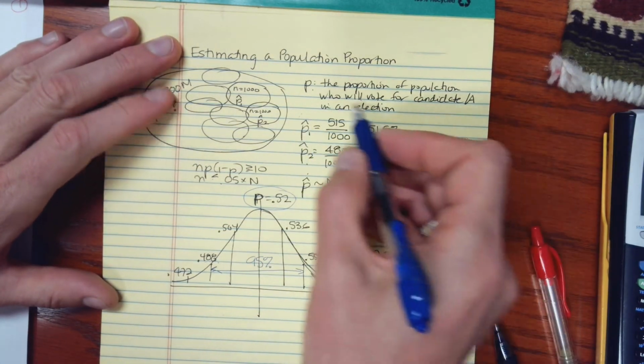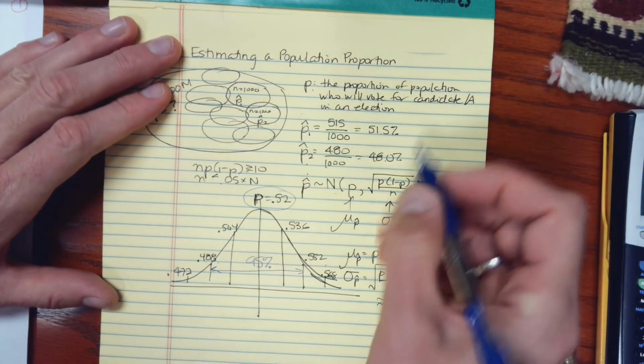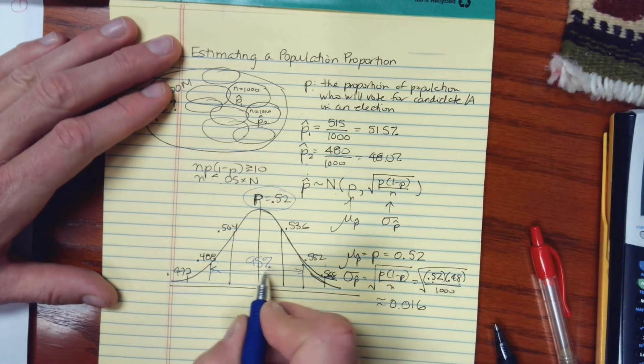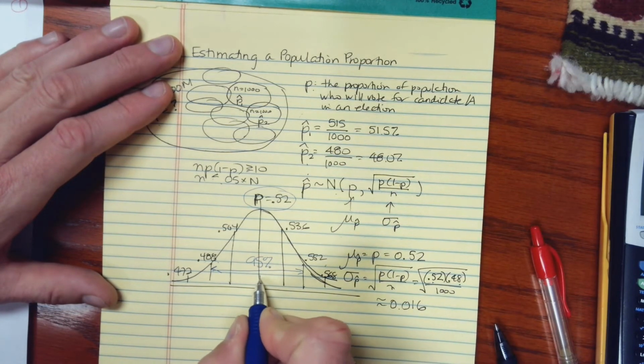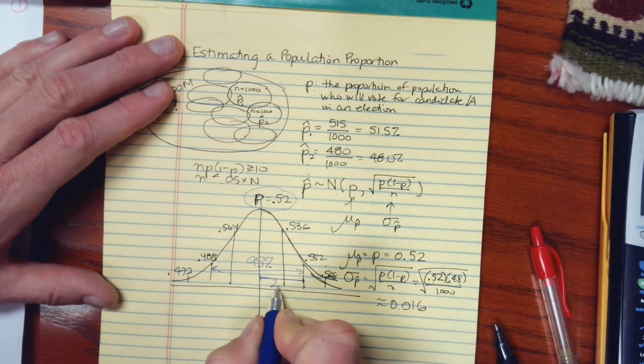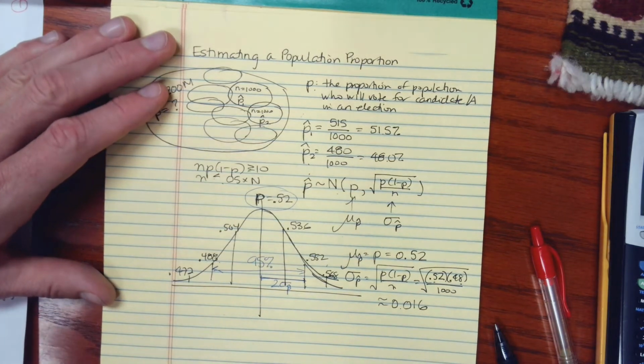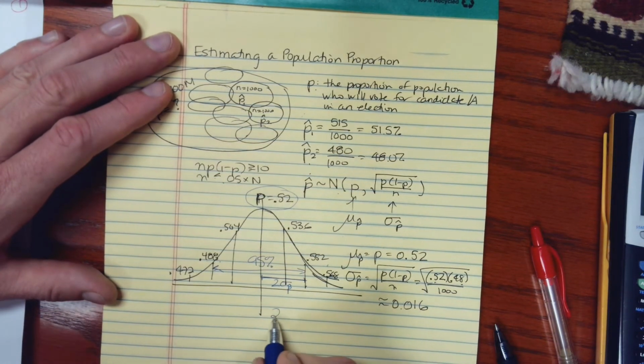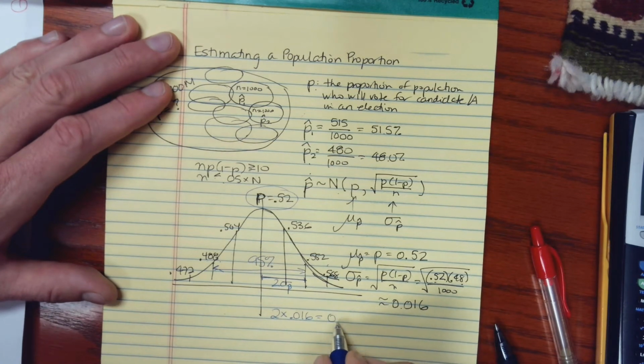the scenario here where I said I was pulling multiple samples. And I want to emphasize something. This distance is 2 of those standard deviations of the sample proportions. And so 2 times 0.016 was 0.032.